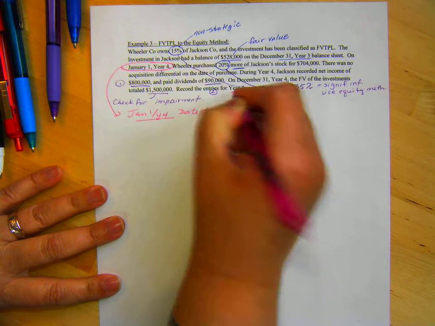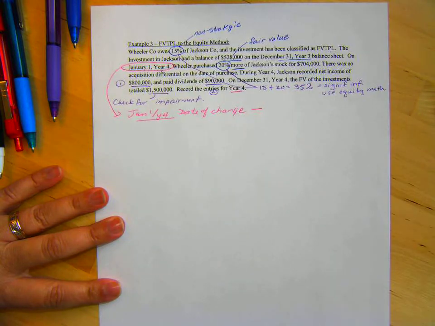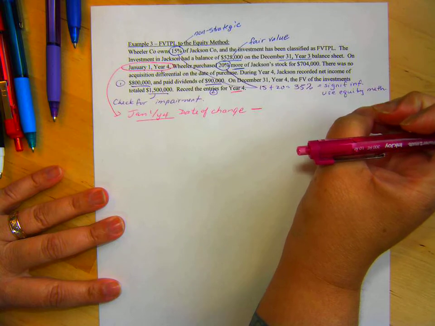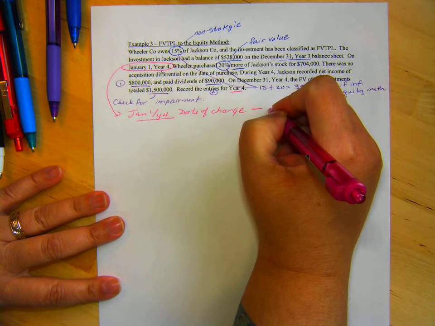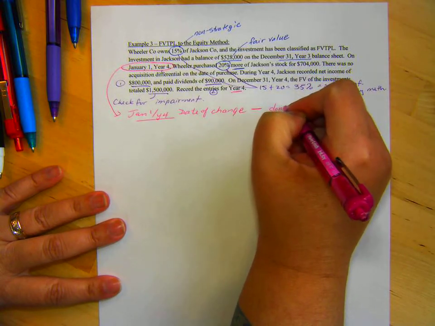Because they just want year 4. And what do we have to do when we're switching from fair value to equity method? On the date of change, make it fair value. We don't need to adjust to fair value.